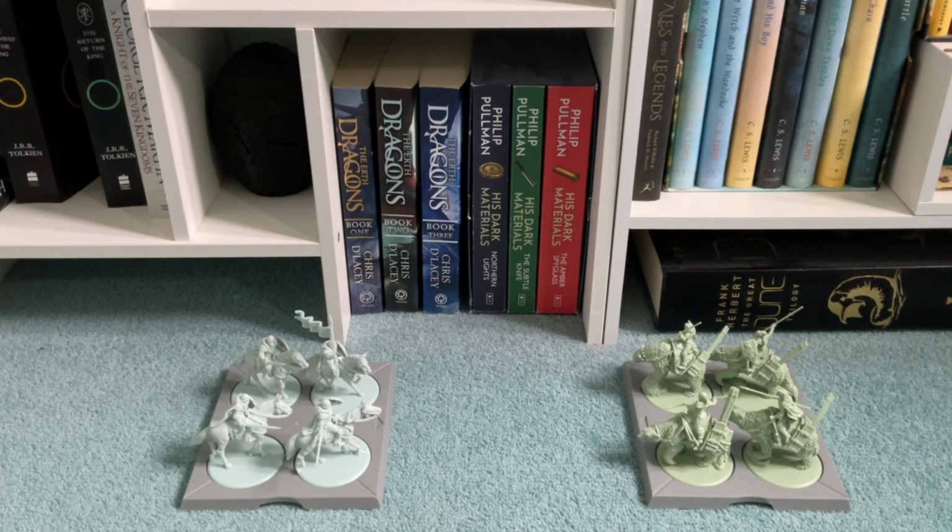Miniatures game. Today I'm going to be going over the charge action in the activation phase, and I'm going to explain how to do it, and then I'll do a demonstration to show you guys.